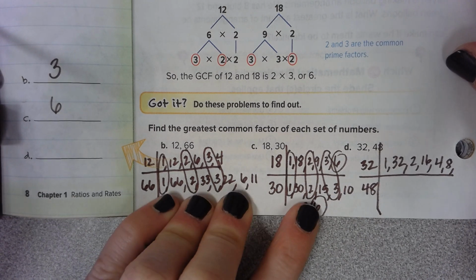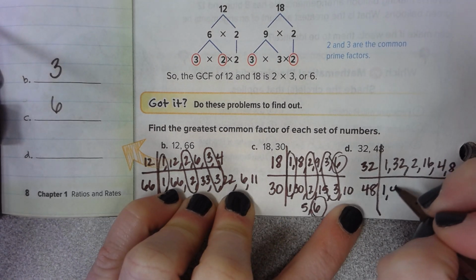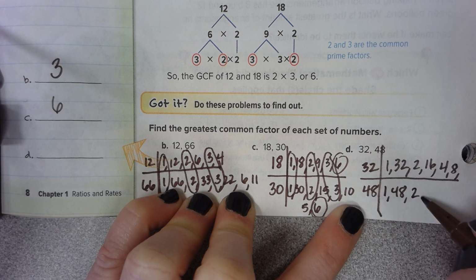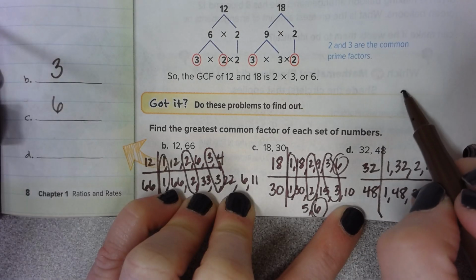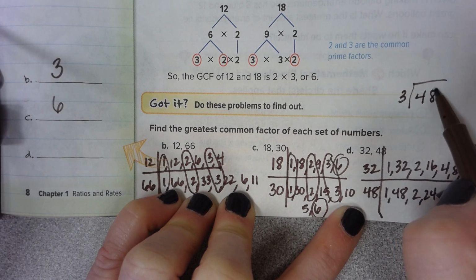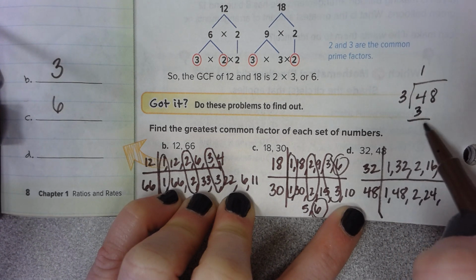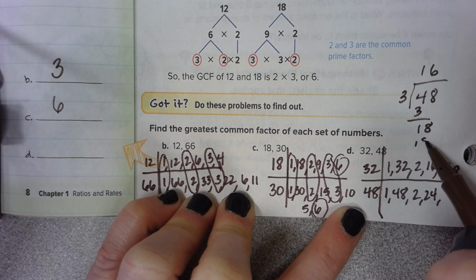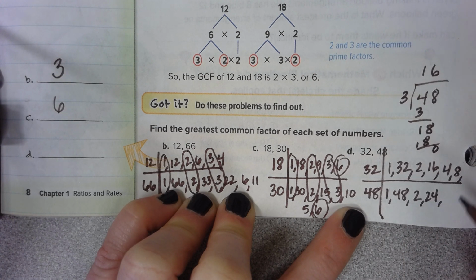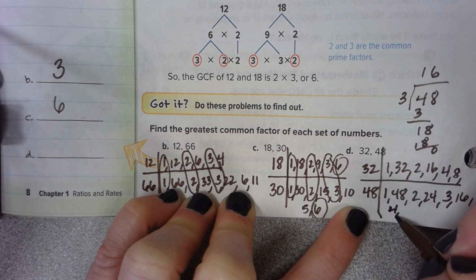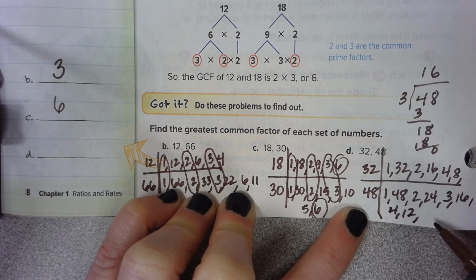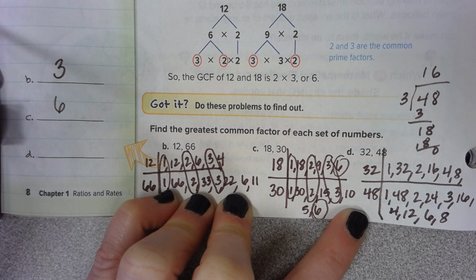Okay, let's look at 48 now. So 48 has 1 and 48. It has 2 and 24. 3, let's look and see. Can 3 go into 48? You can go in once. Is 3, 18, ooh, 6, 18, 0. It can go in there. So 3 and 16, 4 and 12, 5, no, 6 times 8 is 48, and that's it.